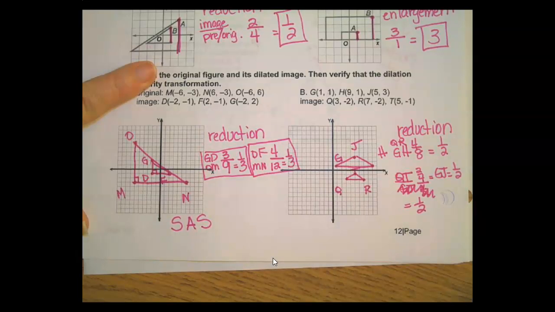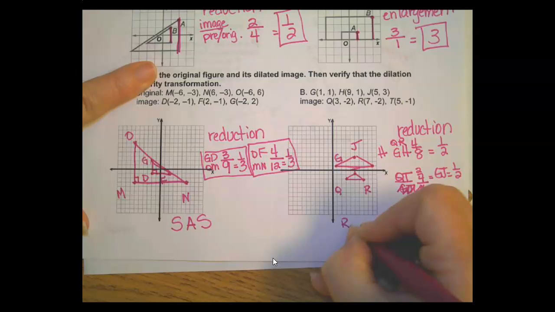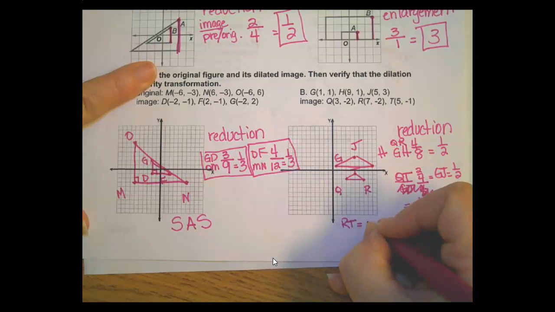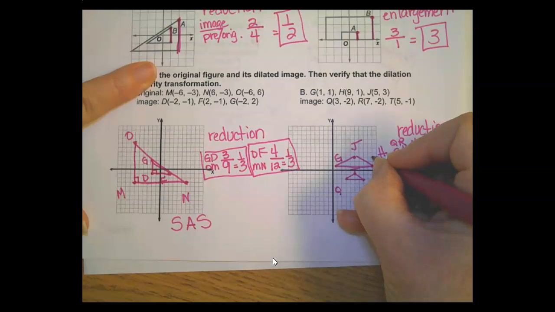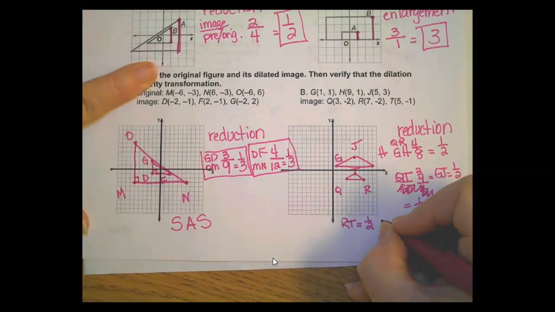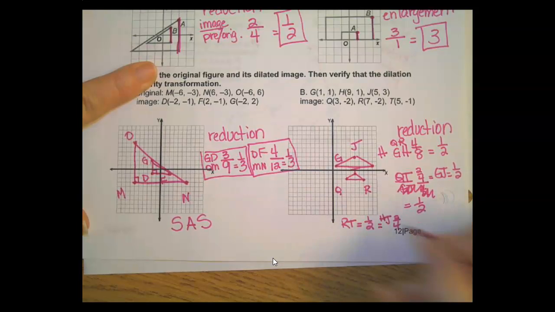I know I didn't write that down correctly. Let's do this last one. I promise to do it correctly. So R to T is up 1 over 2, and then H to J is up 2 over 4. So those are also equal.